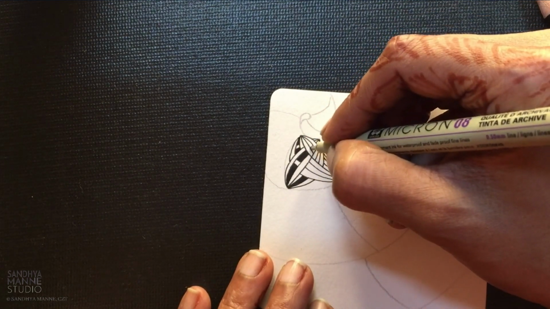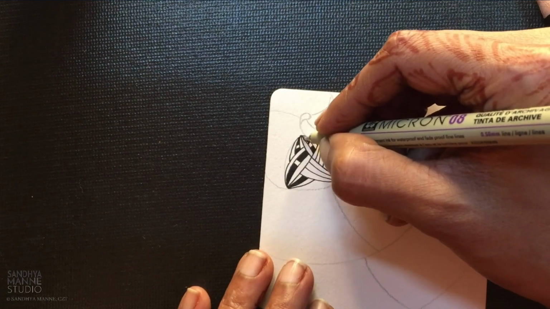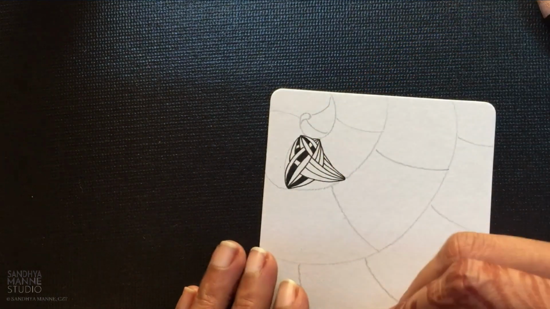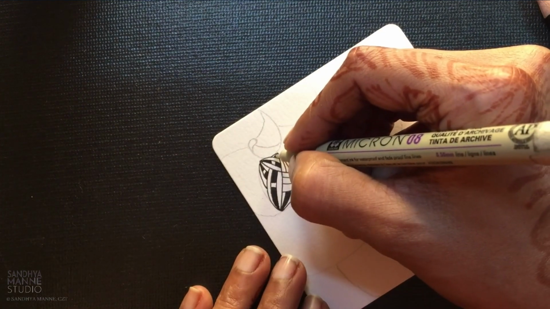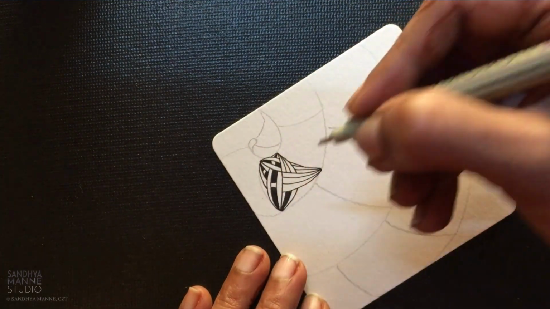So this highlights is optional. I think it adds to the fun, so let's do that. And here I have this teeny tiny, which is a continuation of this.